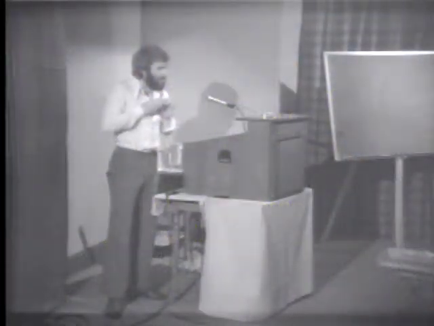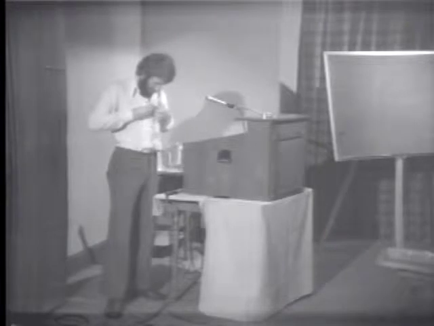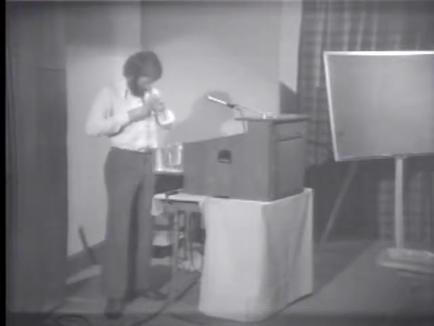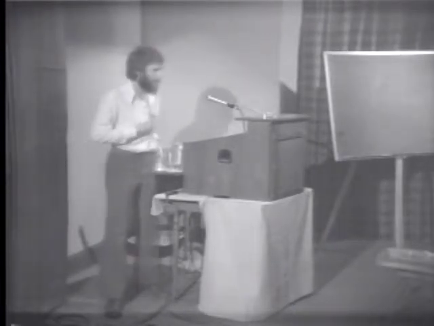And maybe I should start off by saying really what I'm going to talk about is the role of thermal densities on instabilities in the magnetosphere.